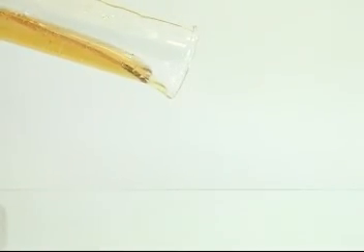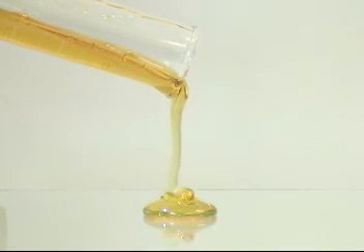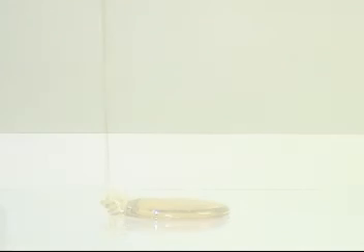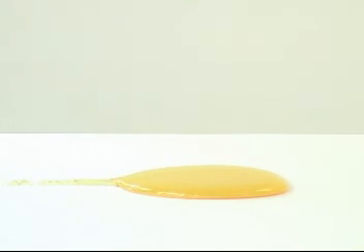Temperature has a great effect on viscosity. For example, honey at room temperature is slow-flowing compared to water. If the honey is heated to about 40 degrees centigrade above room temperature, its viscosity falls and now it flows like water. Cool the honey to 15 degrees centigrade below room temperature, though, and it barely flows at all.